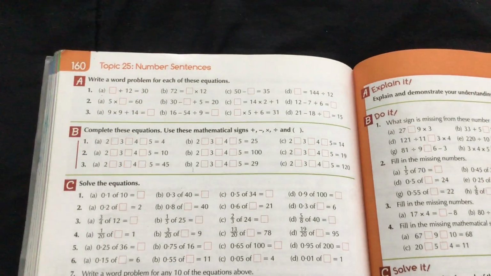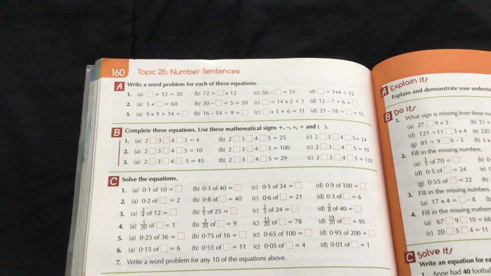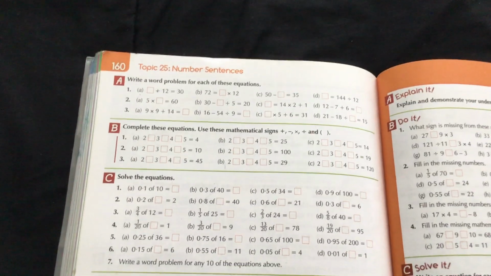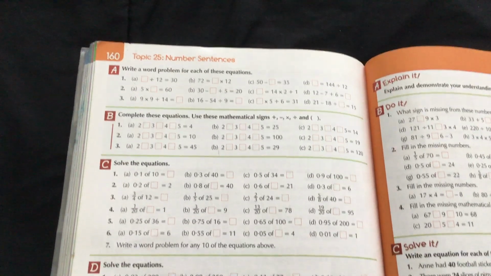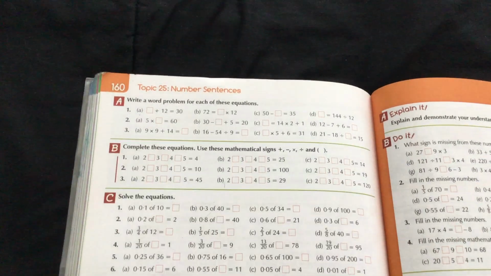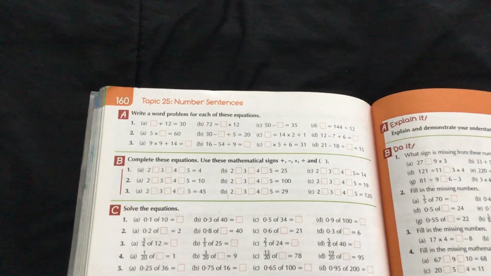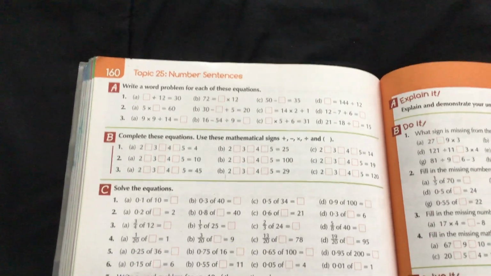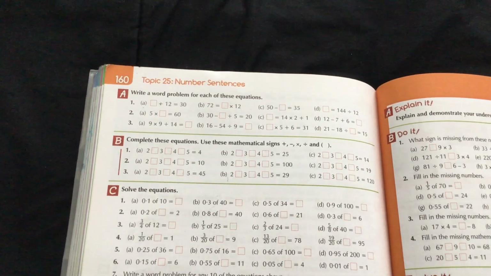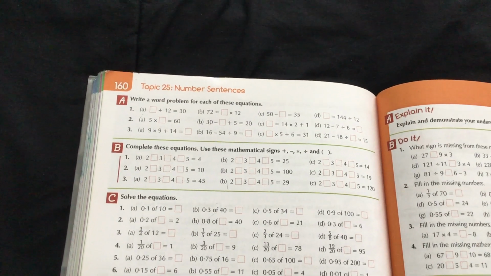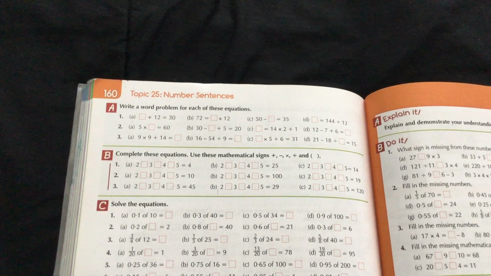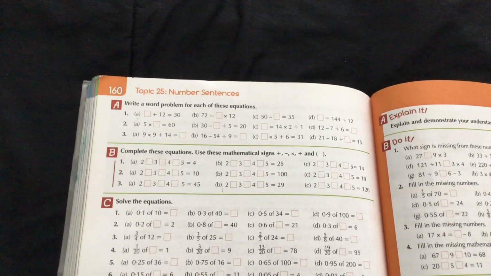Let's look at B1b. And again, we've got the same four numbers, we have three frames, and we must make the equation equal, because that's the whole thing about equations. What's on the left and the right hand side of the equals sign must be the same. So in this instance, if I add 2 plus 3, 5, and I multiply 5 by 4, 20, and then I add on my 5, it is equal to 25.